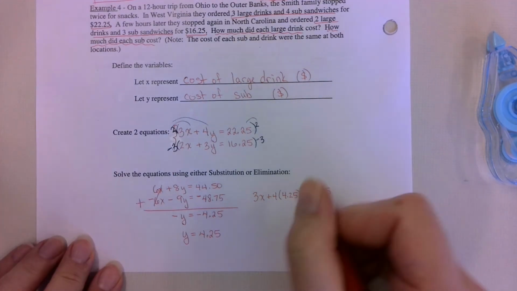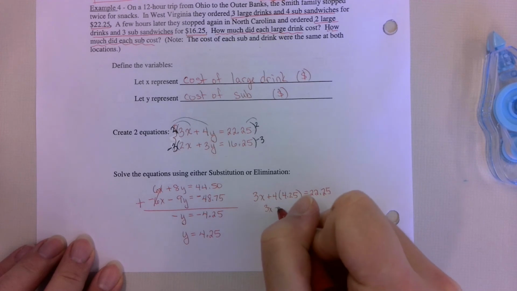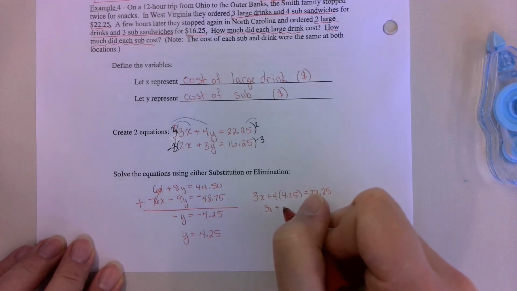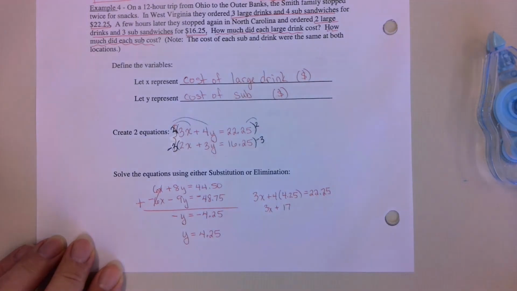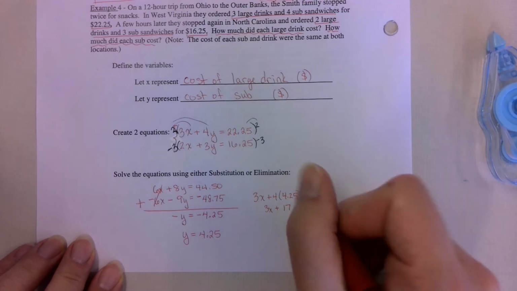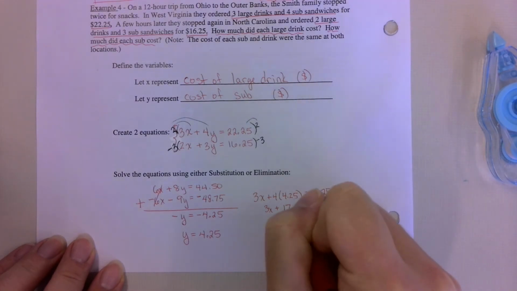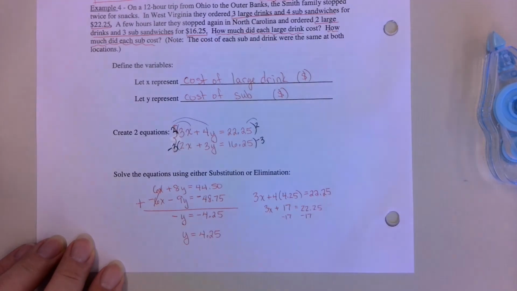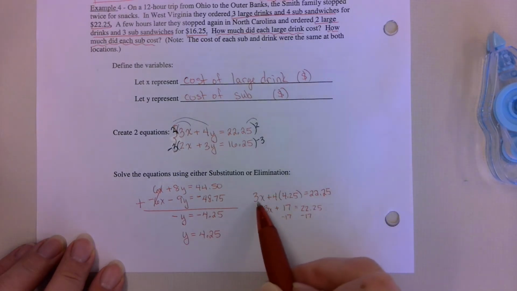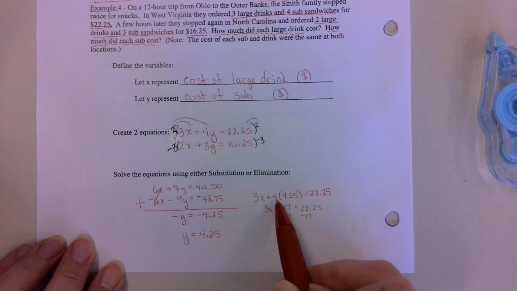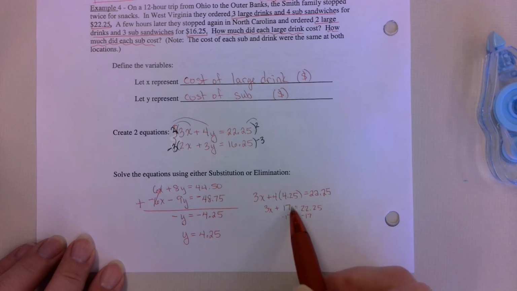All right, so 3x, and then this would be, what, $17? Double check myself. I'm sure it is. 4 times 4.25. Yep, 4 times 4, and then another $1, and that equals 22.25. And then let's move that 17 over. Now, when I have this 17 here, do you see it? 3 times the cost of a drink, and it's 4 subs at $4.25 each. So they spent $17 on this bill for subs.